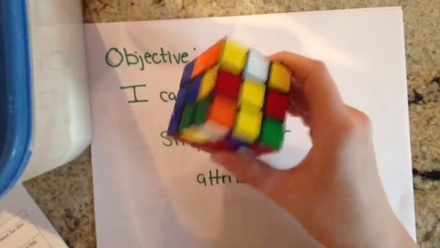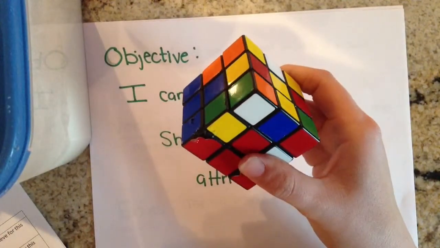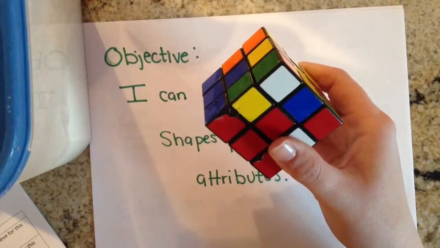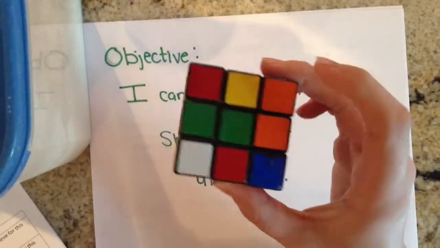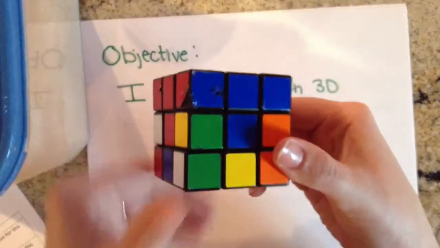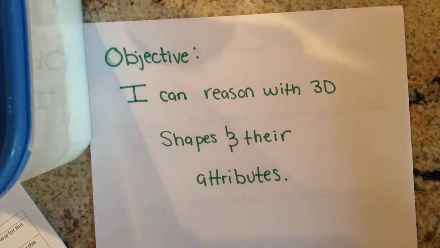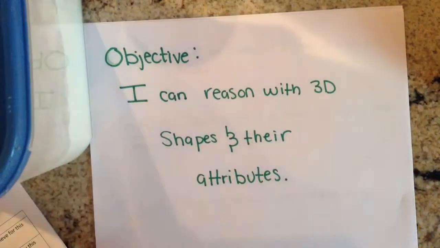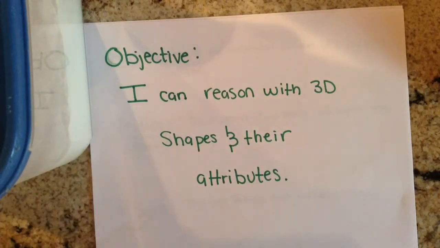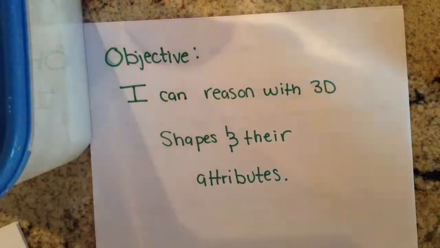A Rubik's Cube is actually a geometric figure called a hexahedron, or a cube. See, it's a 3D shape. So today we are going to learn what makes a figure a Platonic solid and why there are only 5 different possible kinds that can be made. First, we're going to start by reviewing the concepts that we went over last week.